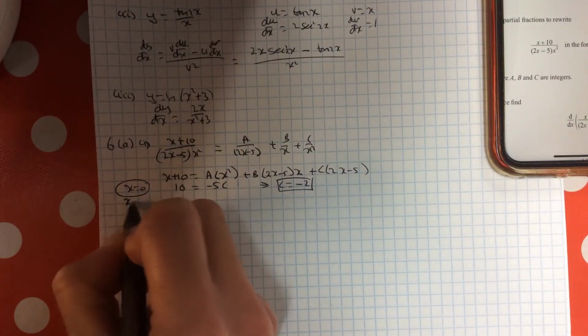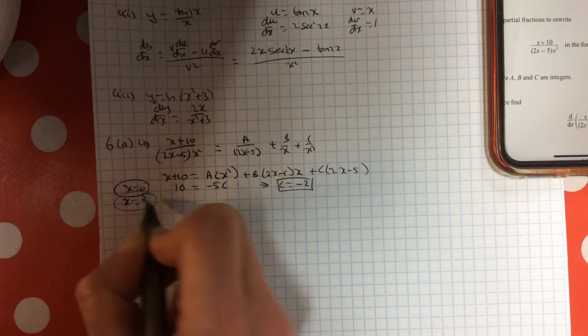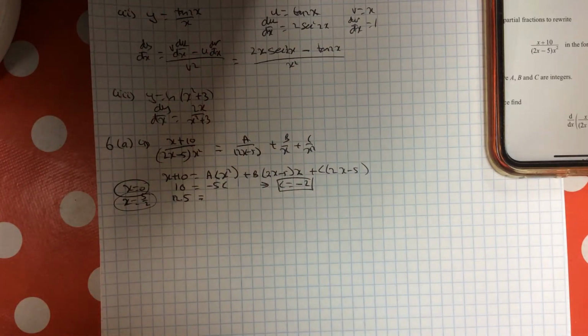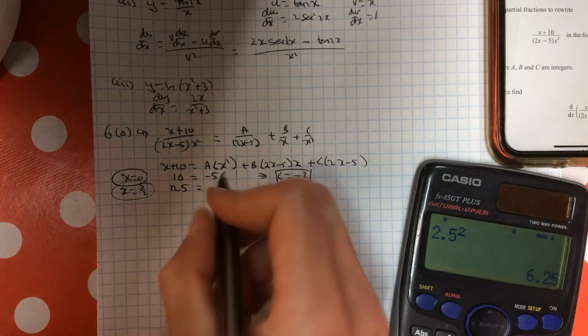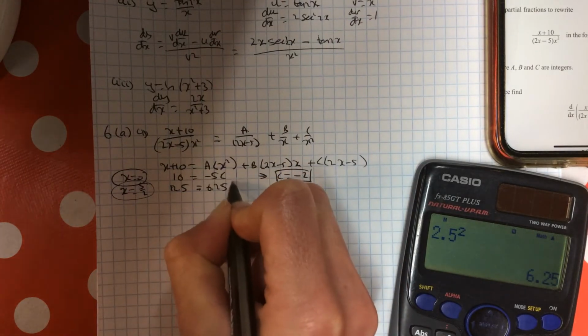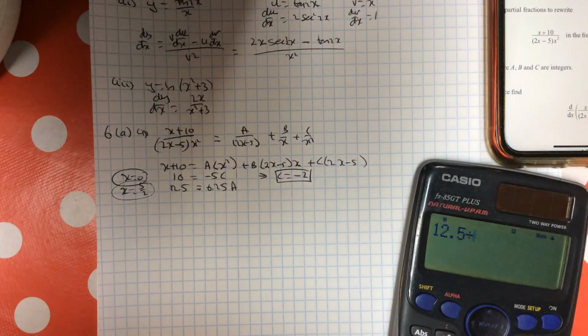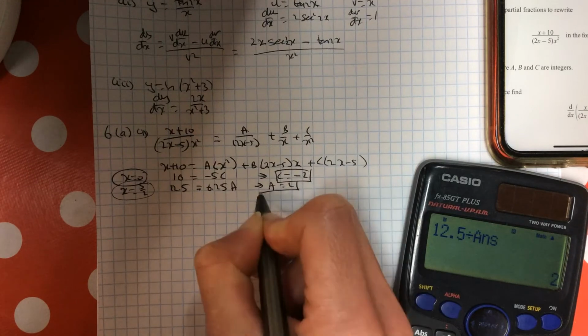You can go for x to be 5 over 2 to get rid of that bracket. So 5 over 2 is 2.5, so that's 12.5. 5 over 2 squared, so it's 2.5 squared is 6.25, so 6.25A. That will disappear and that will disappear. So 12.5 divided by 6.25 gives you A to be 2.